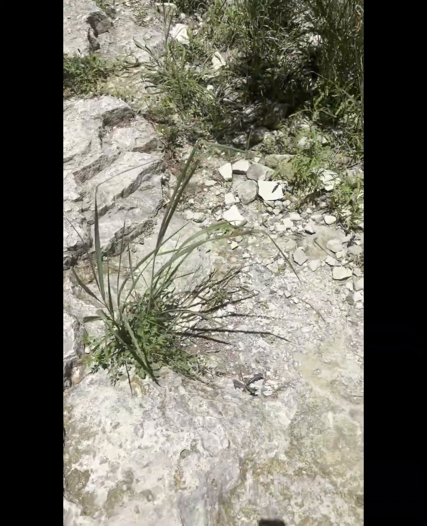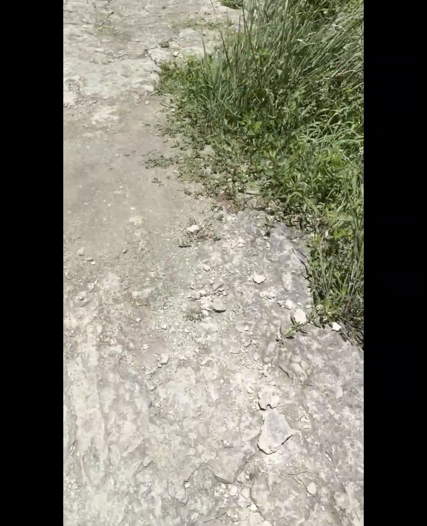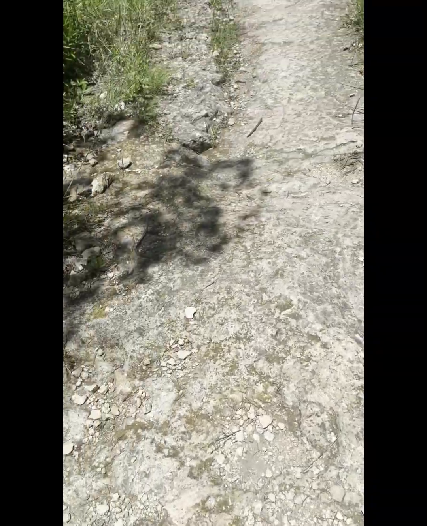Here I could show you the cut bank of the creek. So water, when it's moving in a creek or a body of water or a stream, water on the outside of the stream will move faster than on the inside of the stream, giving it more power of erosion. Basically just being able to cut into this rock.